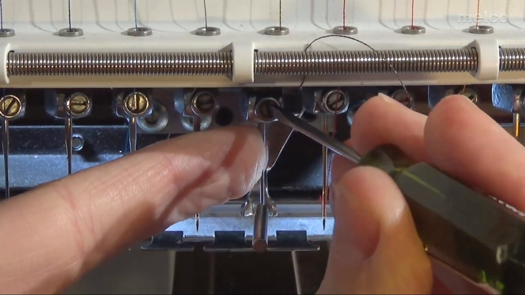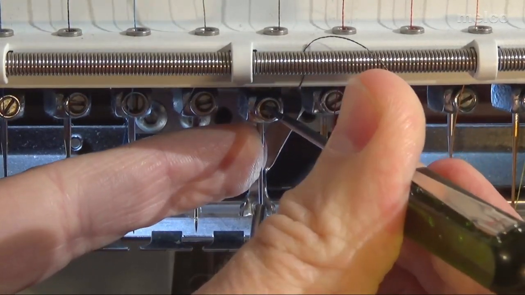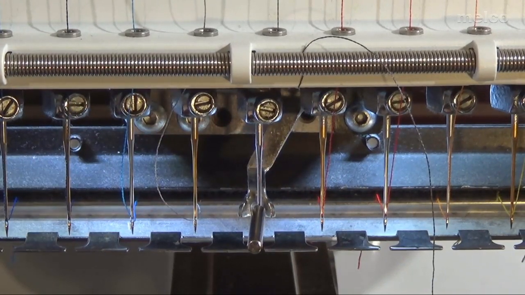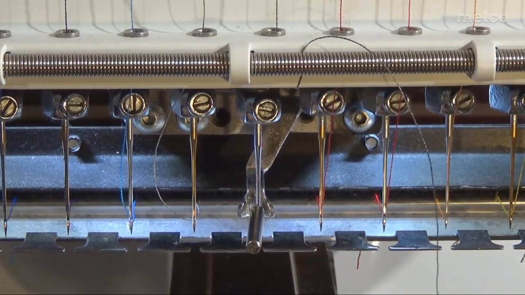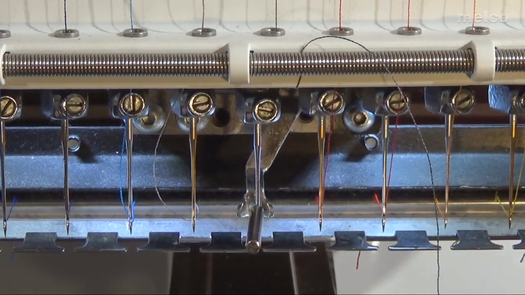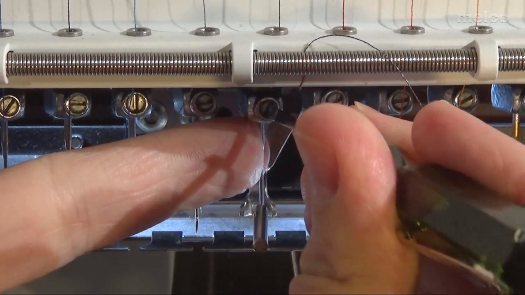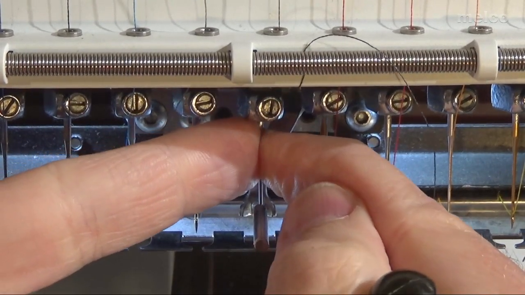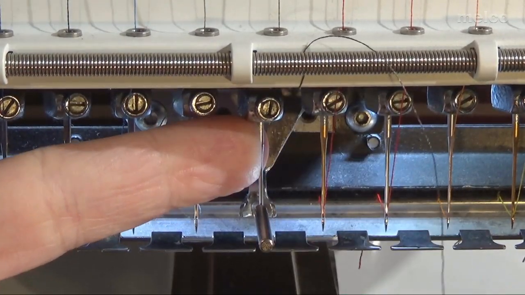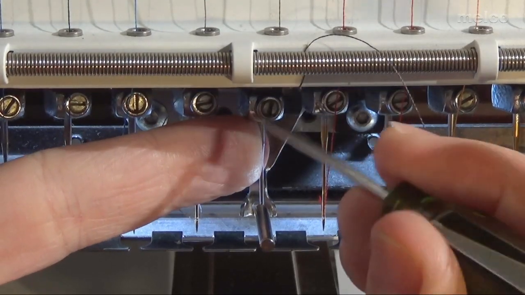So I'm going to tighten this back down, double check it. That looks, oh wait, I'm looking at a mirror image, aren't I? Yeah, that's a little to the left. That's not going to work out well for me at all. So let's loosen this up. Let's rotate this just a little bit. That's a little bit better.